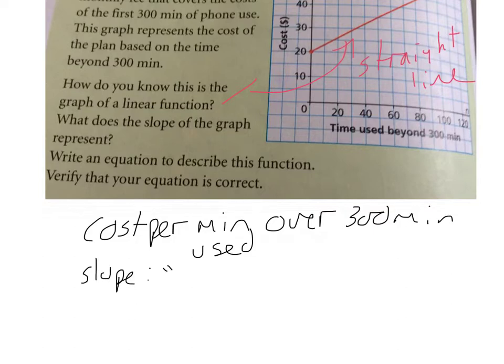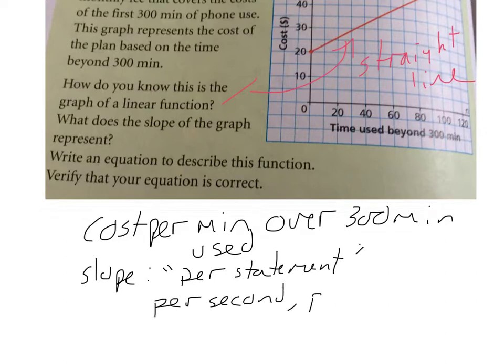is what I call the per statement, or rate of change is what we've been talking about. It's a per statement. It's per minute, per second, per liter, per cent, per. It's a rate of change. So what does the slope of the graph represent? In this case, it's the cost per minute over 300 minutes used.